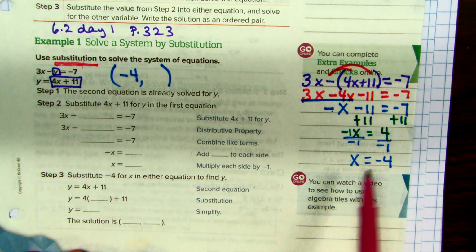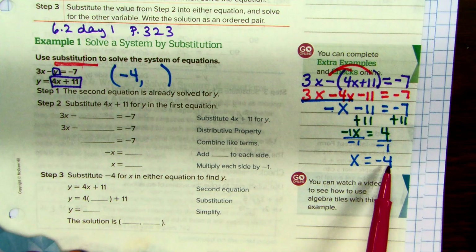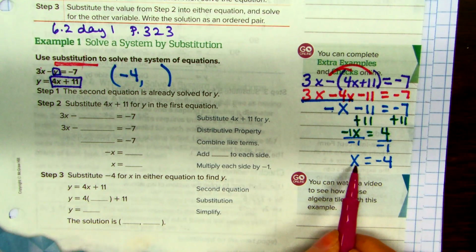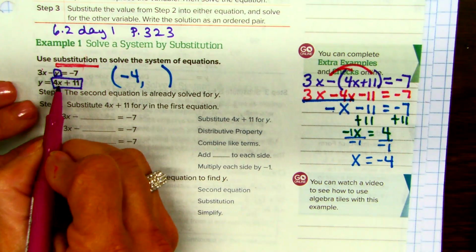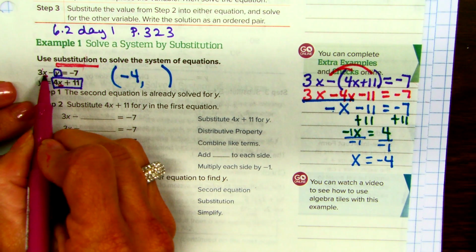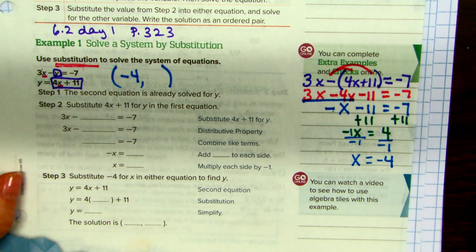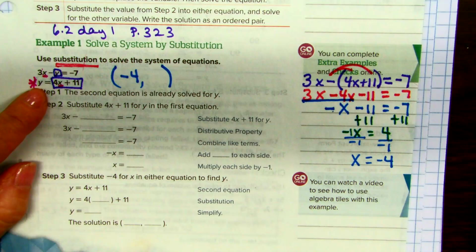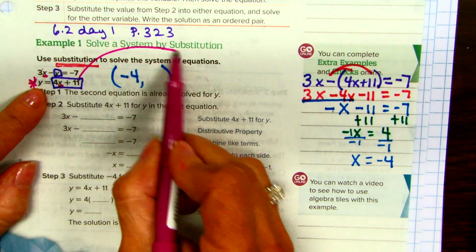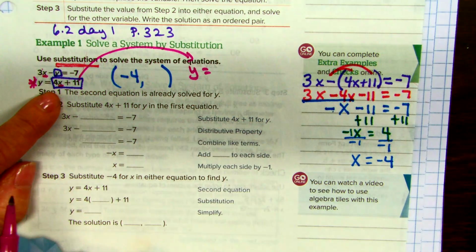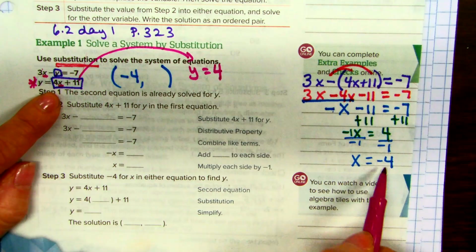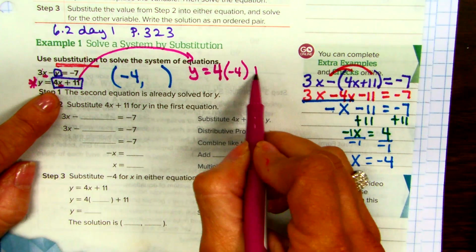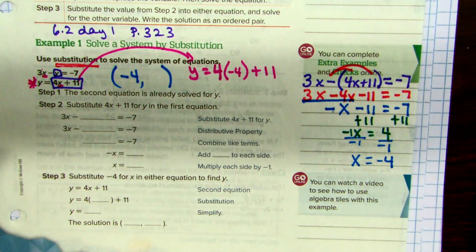Fun fact, you can plug this x equals negative 4 into either equation. Doesn't matter which one, but you're going to plug in for x, right? If x equals negative 4, you can put it right here, or you can put it right here. One of them's a lot easier than the other one. This one, right? Because y is already by itself. All I have to do is y equals 4, plug in negative 4 for x, plus 11. You're just basically substituting again.